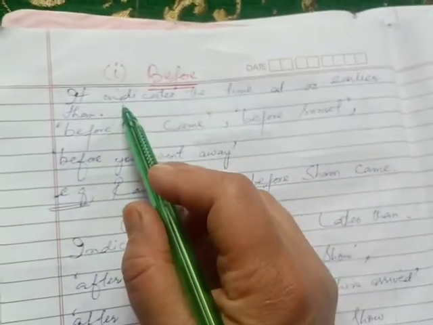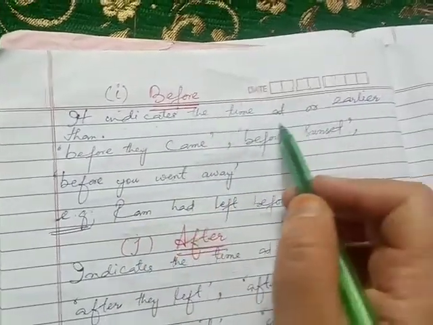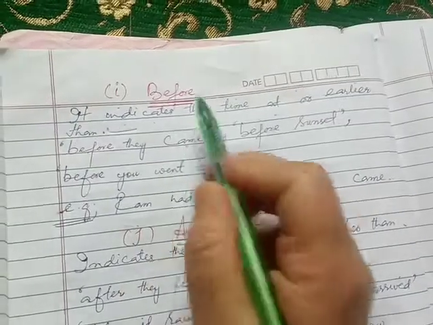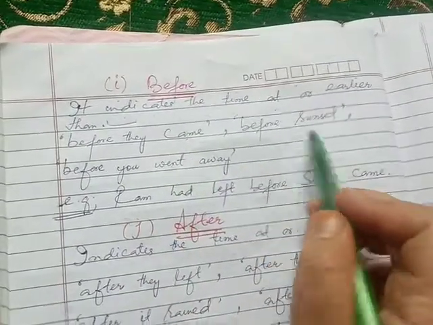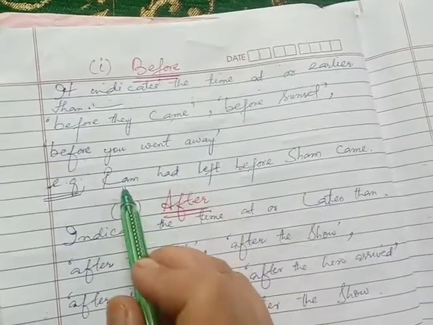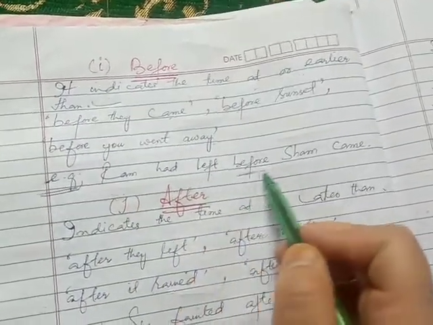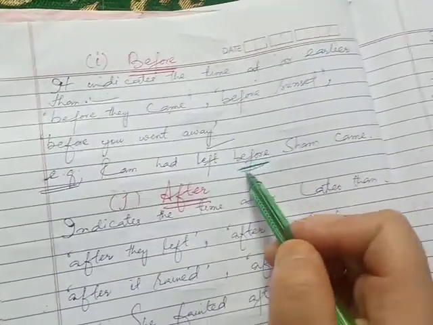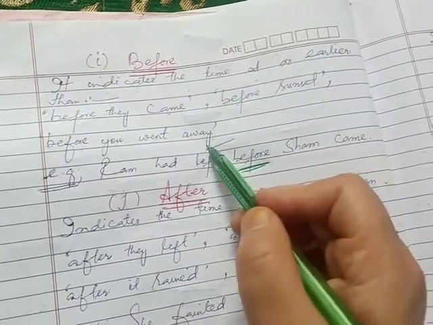Okay, let's move towards another preposition. "Before": it indicates the time at or earlier than. Very easy. Before they came, before means earlier. Before sunset, before you went away. For example, Ram had left before Sham came. Ram had left before Sham came, before Sham's arrival.